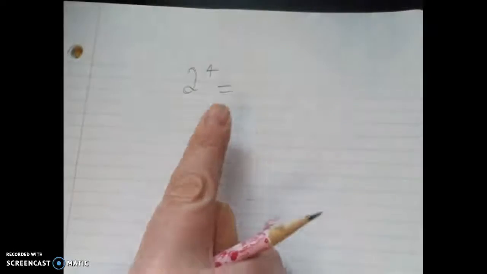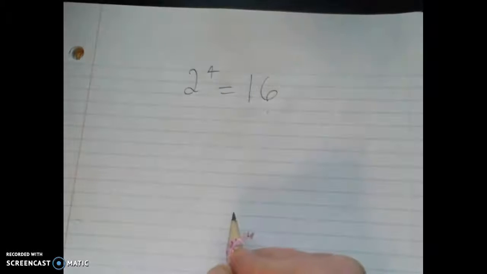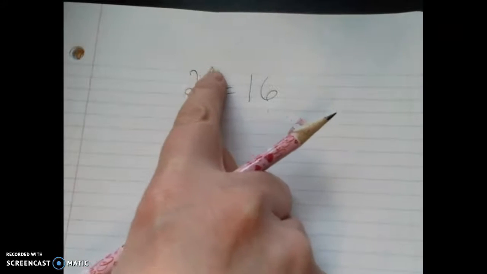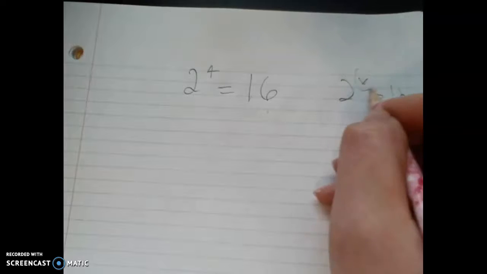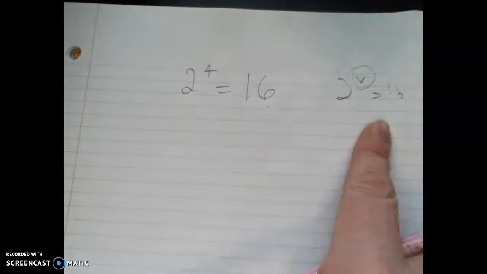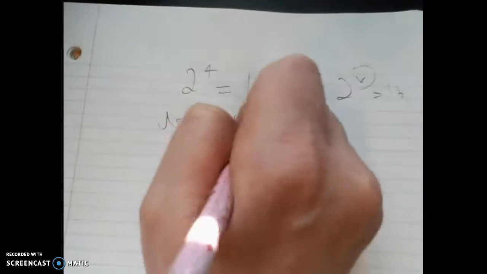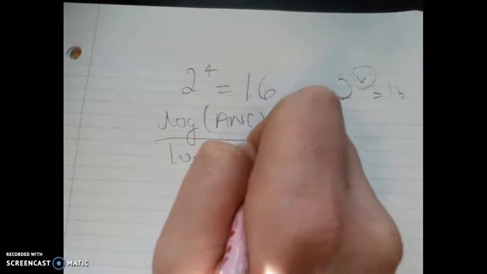The way logs work is if you have, say, 2 to the 4th power, which means 2 times 2 times 2 times 2, 4 times, you get 16. And the problem happens if we have an exponent up here, like if I have 2 to the x, you'd have to just guess and test. You can't just solve exponential things. But what you can do is, in a way, make them linear. And the way we do that is we take the log of the answer divided by the log of the base, and it spits out the exponent.